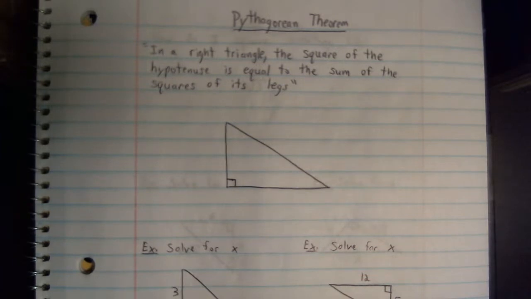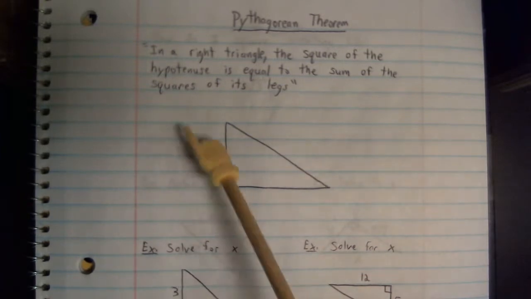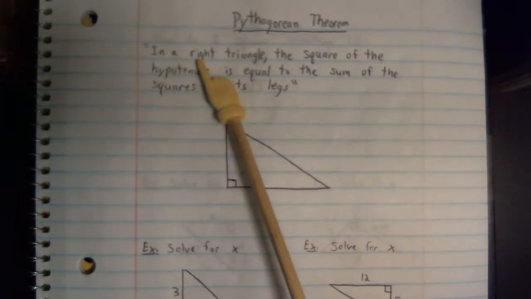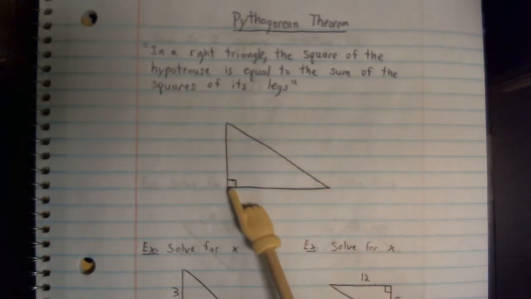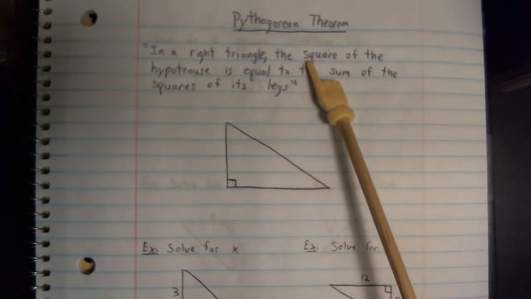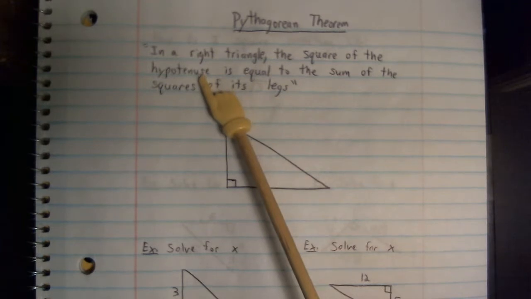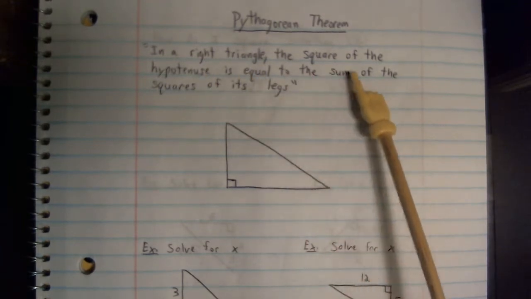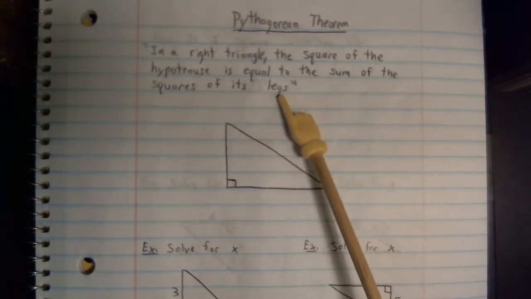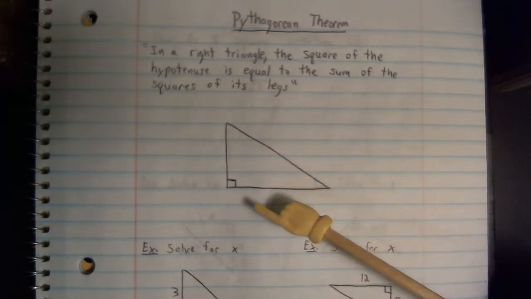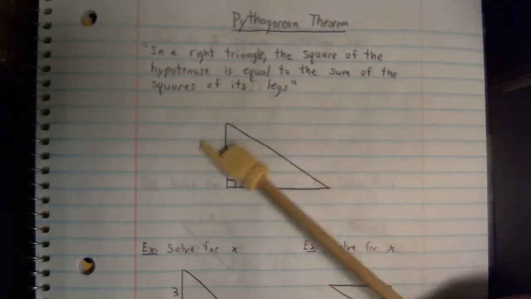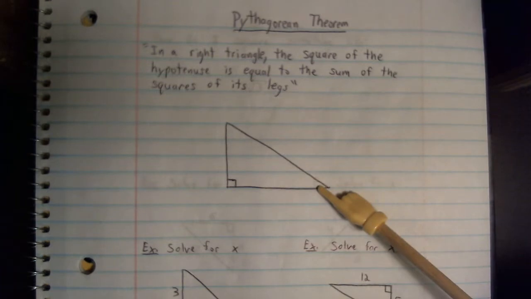Anyways, let's see what the Pythagorean theorem is. It says, in a right triangle, giving away about that little square, the square of the hypotenuse is equal to the sum of the square of its legs. Well, here we go. Let's try to figure out what that means.